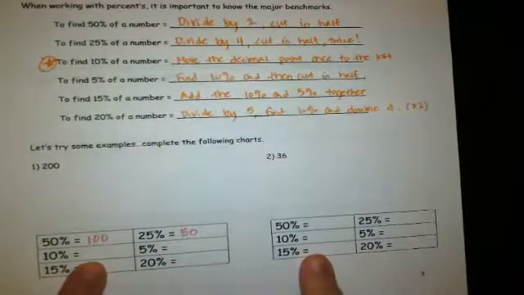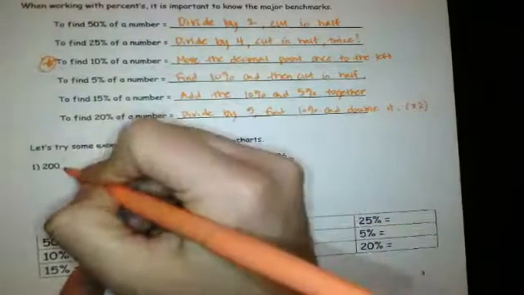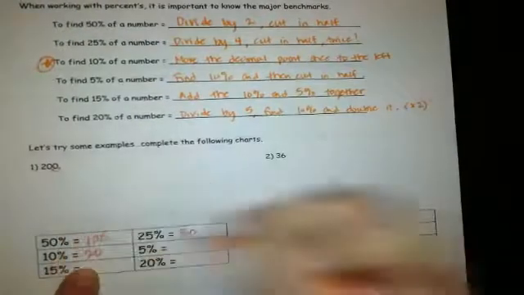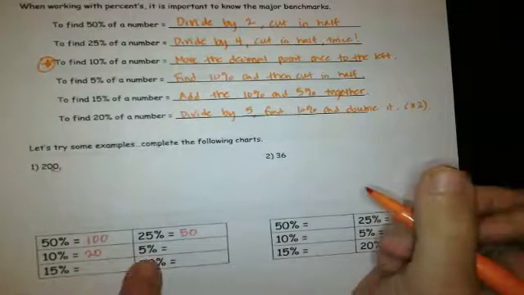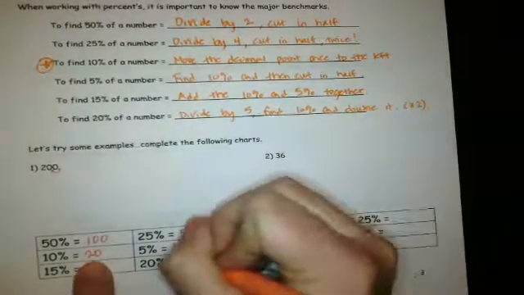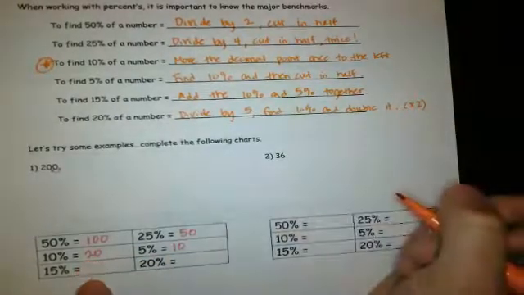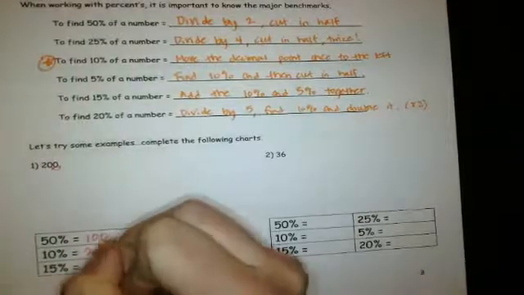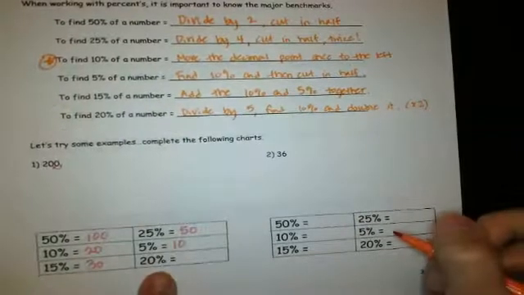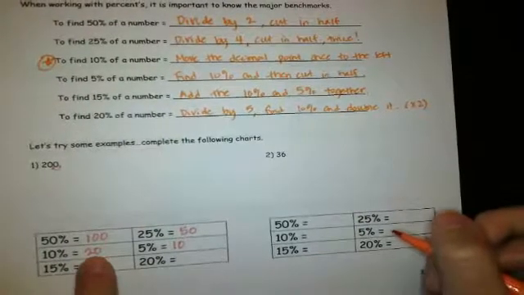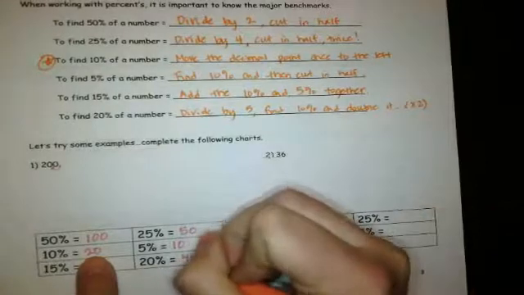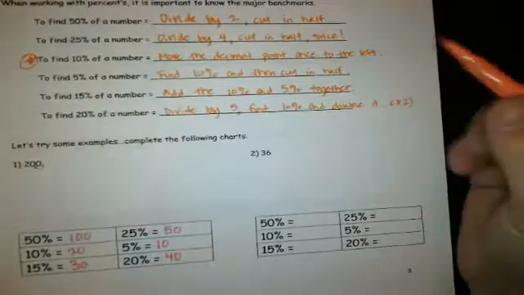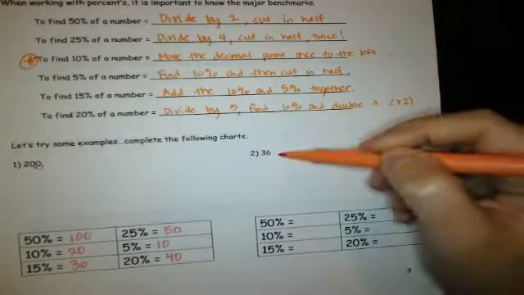The 10%, remember I said to move the decimal once to the left. So here's our decimal point. We move it one time. We get 20. And then the 5% is going to be half of the 10%, so that's going to give us 10. To find 15%, we add the 10 and the 5 together, and that's going to give us 30. And then to find 20%, you take the 10% and you double it or multiply it by 2 to give us 40. Okay?